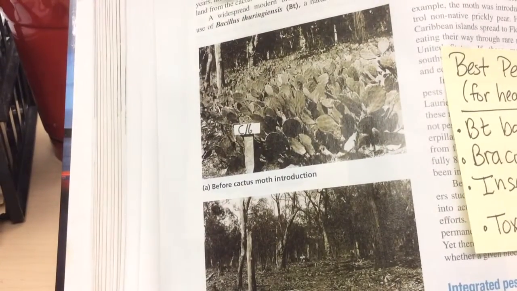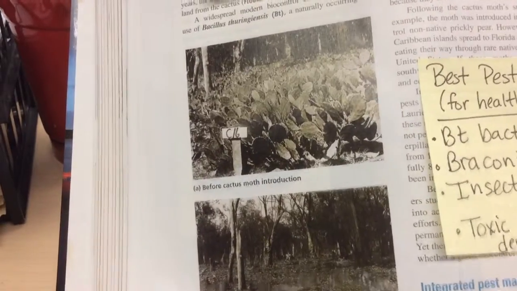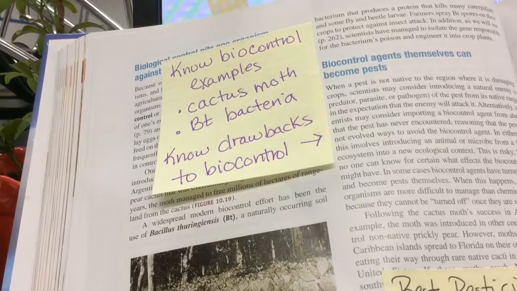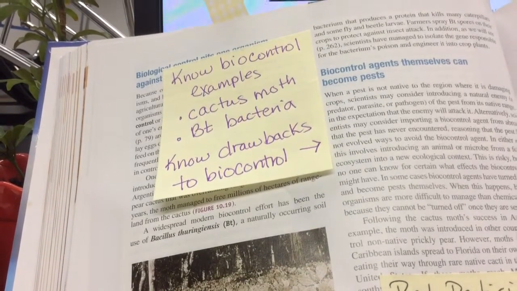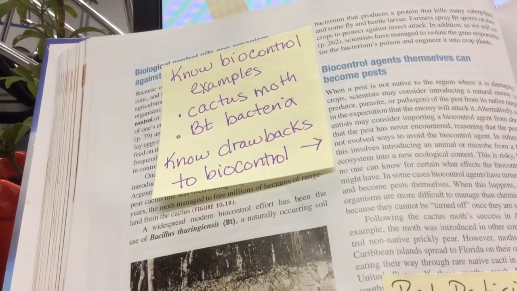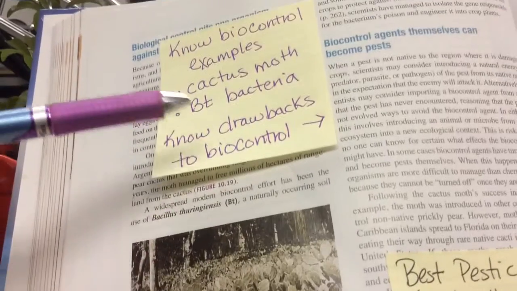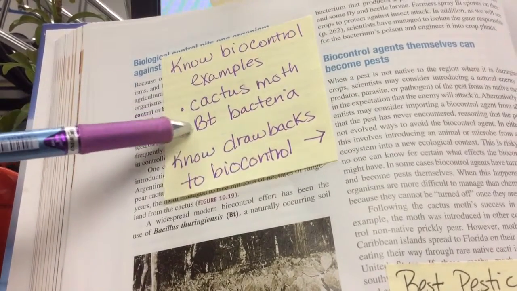Okay, page 256. We have some natural ways to get rid of pests, and one of those is biocontrol, where we introduce a predator of a species we want to get rid of. So we've done it successfully in some places, like with the cactus moth, and there's a picture down here. And then with Bt bacteria, that's a successful one.